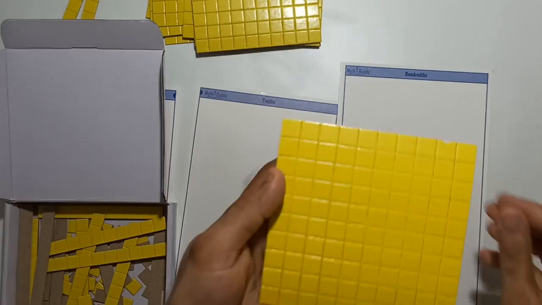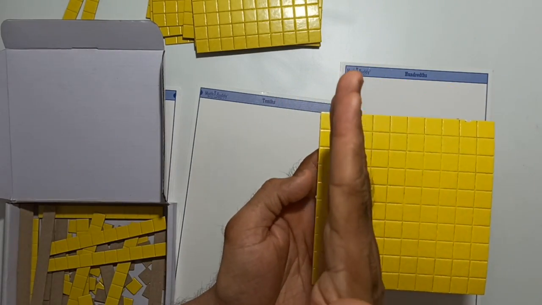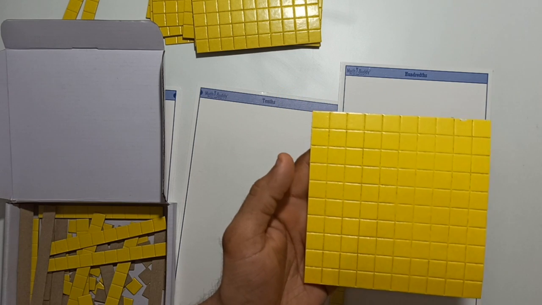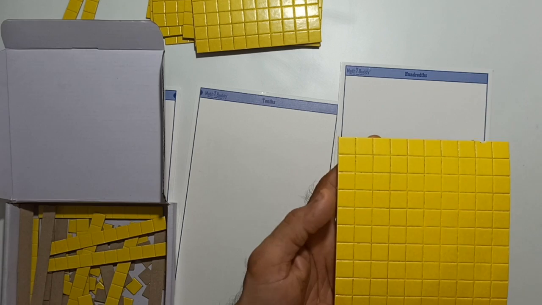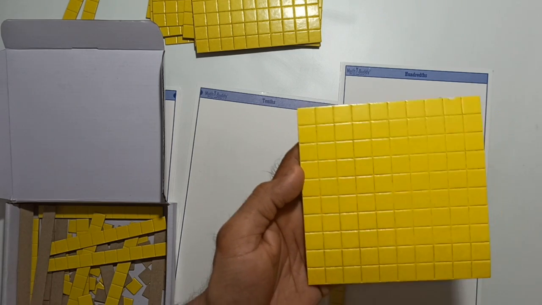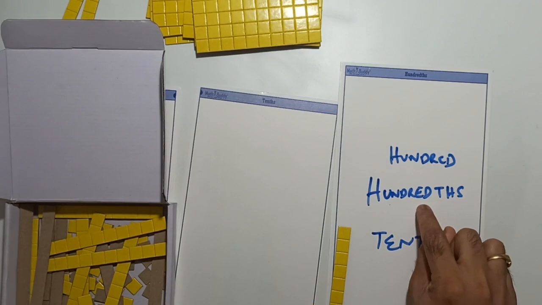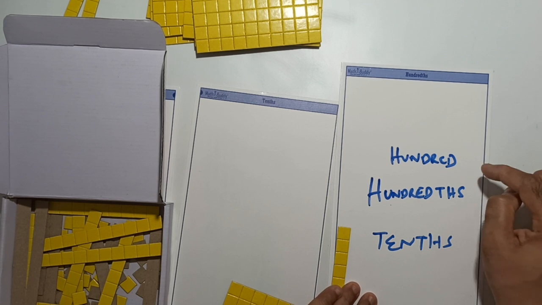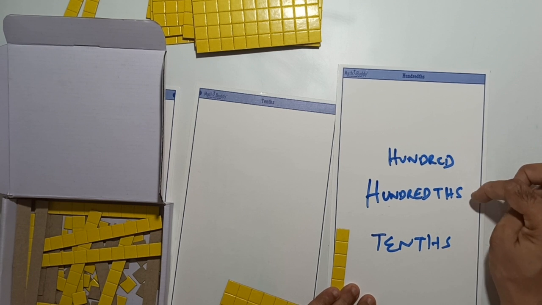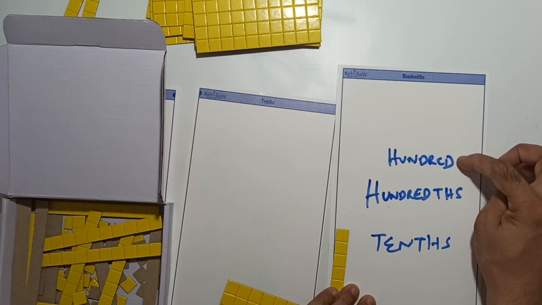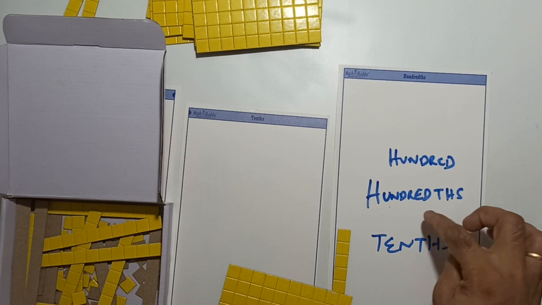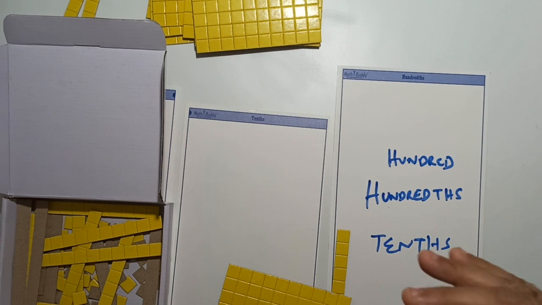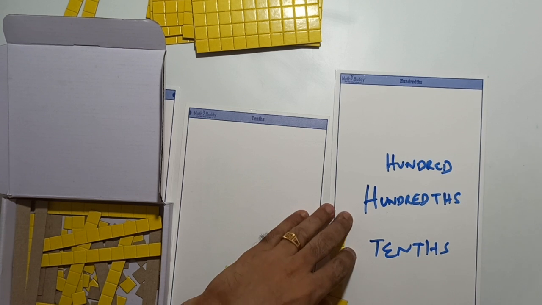But if I take one single pizza and cut it into 100 equal small pieces, then each piece is called a hundredth. So you have to clearly understand the difference. 100 is much larger than 1 unit, and hundredths is much smaller than 1 unit.